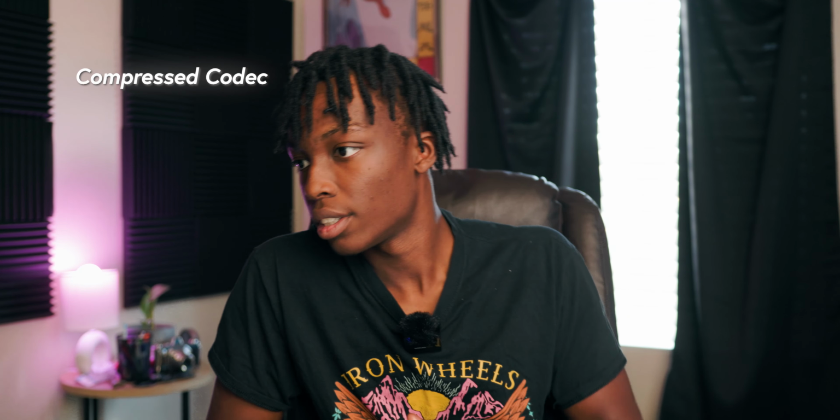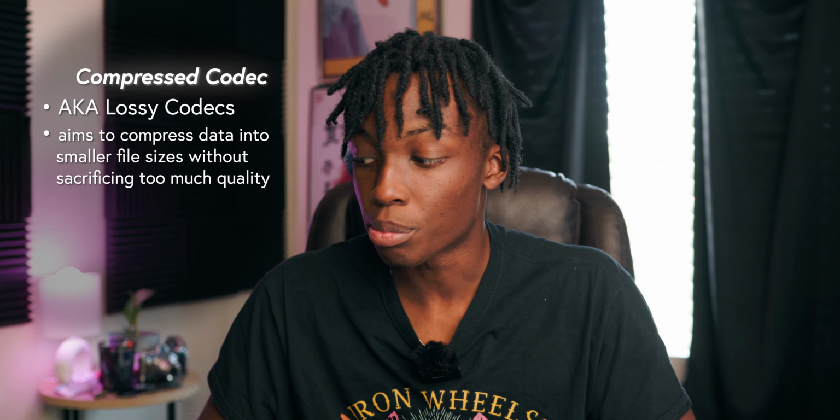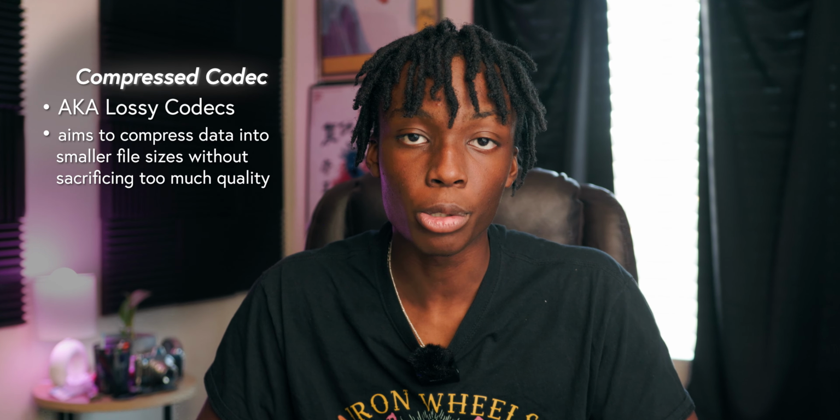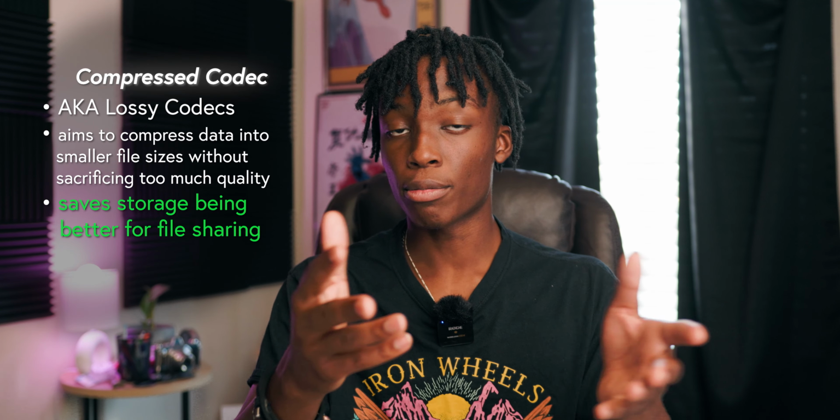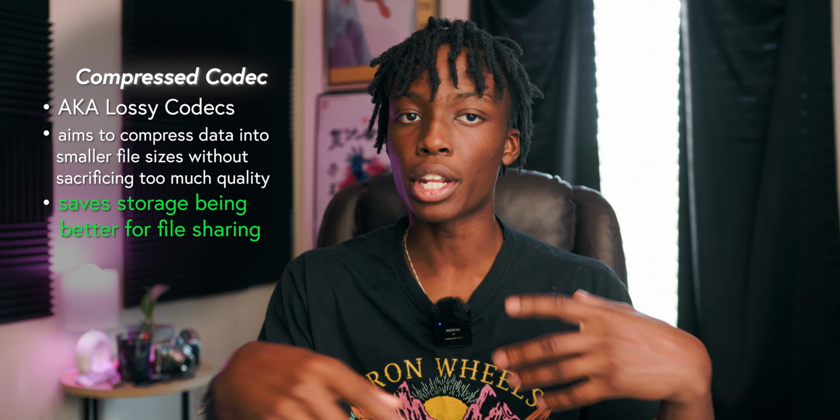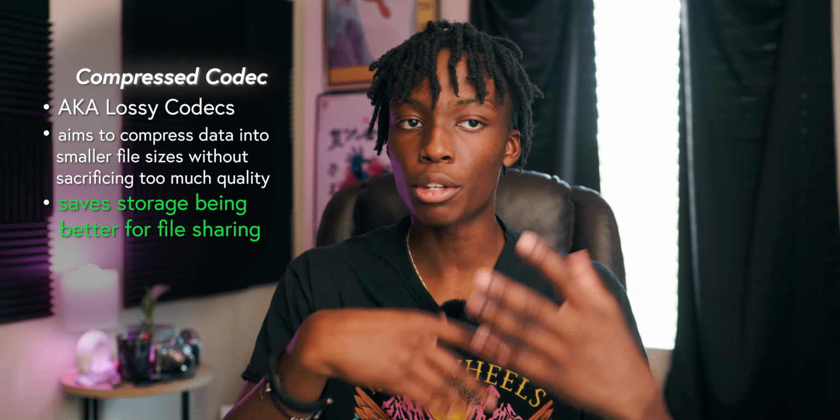Compressed codecs, or lossy codecs, are codecs all about efficiency, aiming to compress your data into smaller file sizes without sacrificing too much quality. Do we seriously have to do this? Now, the strength of compressed codecs is that it saves you storage, so when it comes to sharing your files, it'll be quicker and easier. It doesn't take so much out of your storage.